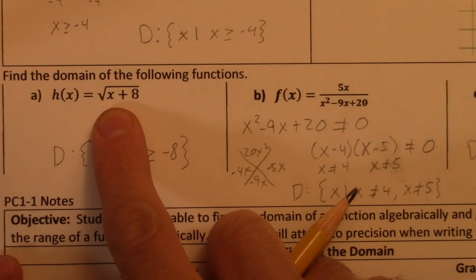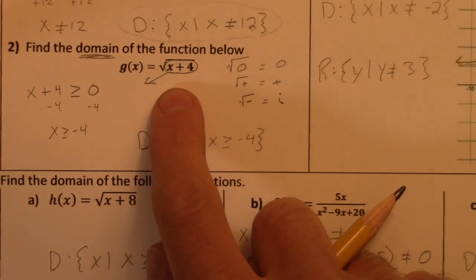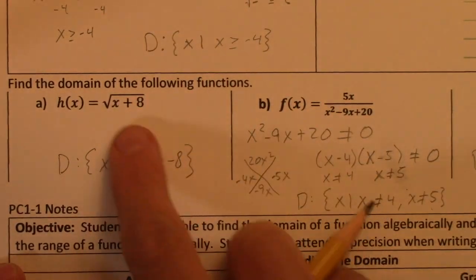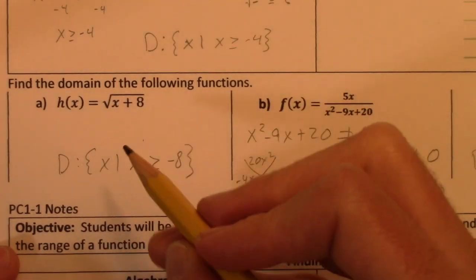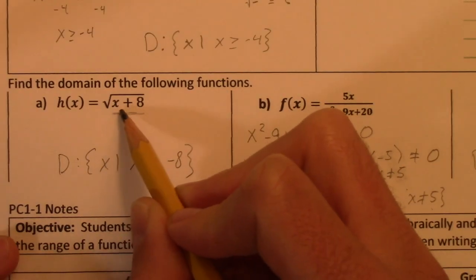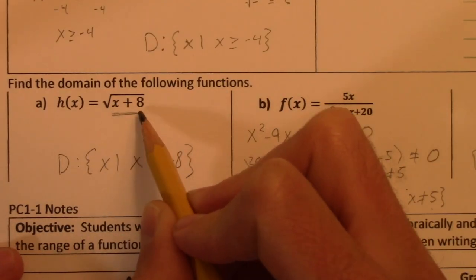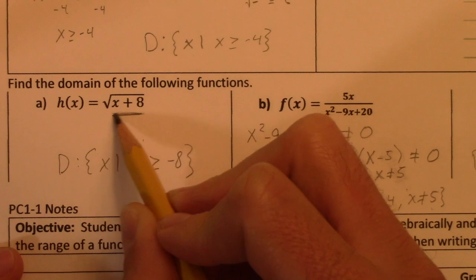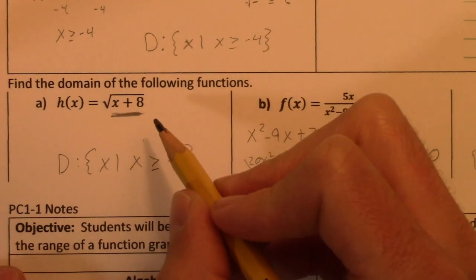Here we've got almost the exact same thing as my example. So it really shouldn't be any surprise. These are probably the easiest to solve. You're simply taking whatever's underneath the radical, the square root of x plus 8, so take x plus 8. That right there, whatever's under the square root, better be greater than or equal to 0.